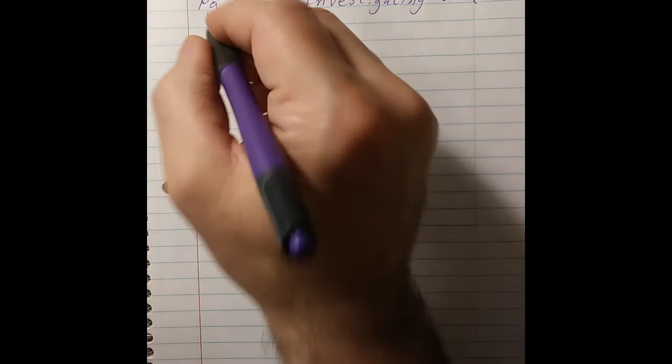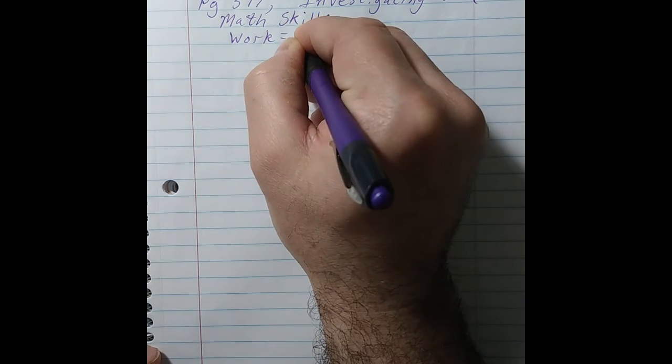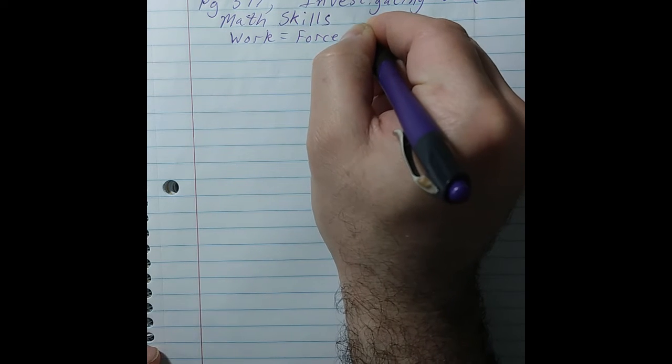They're giving you the problem. Imagine a father playing with his daughter by lifting her repeatedly in the air. How much work does he do with each lift? Assuming he lifts her 2 meters and exerts an average force of 190 newtons. So they're giving us an equation for work equals force times distance.